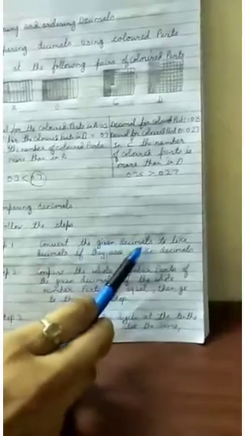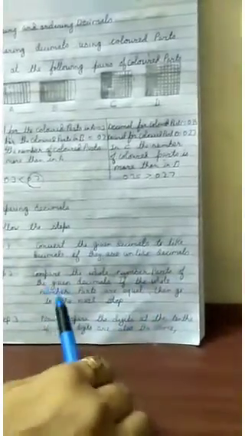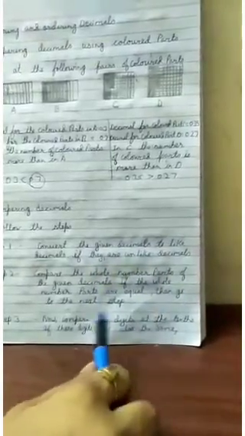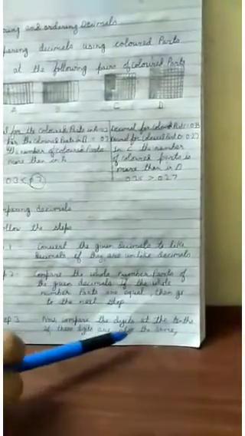Comparing decimals, we have to follow these steps. Step 1, convert the given decimals to like decimals if they are unlike decimals. In the second step, you compare the whole number parts of the given decimals. If the whole number parts are equal, then go to the next step. The third step is to compare the digit at the tenths place. If these digits are also the same, then move to the hundredths place and so on.